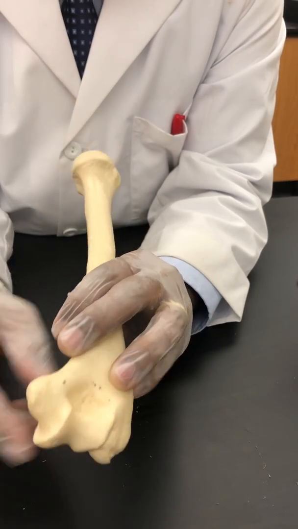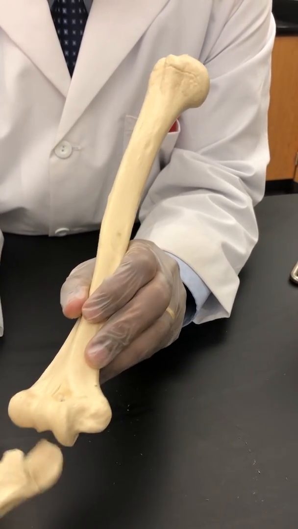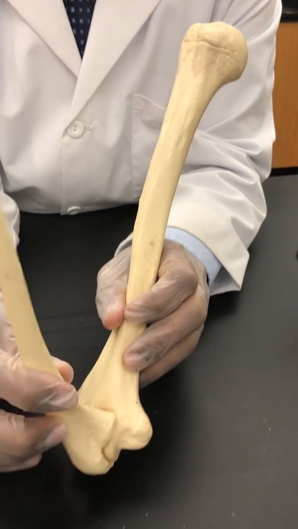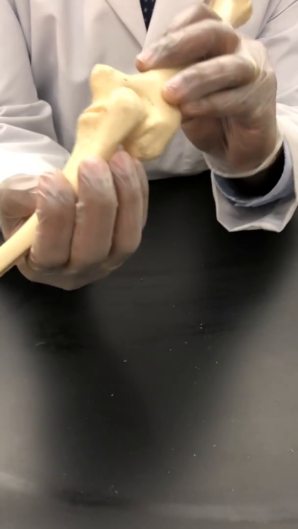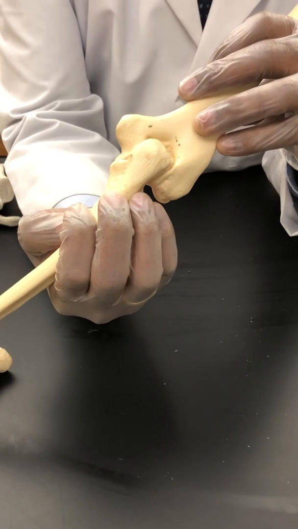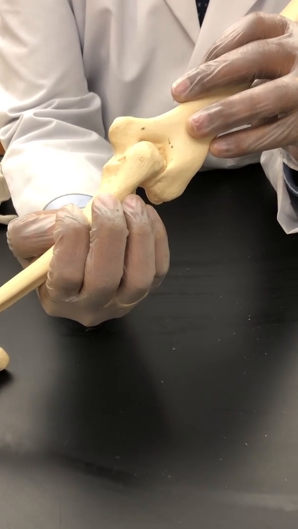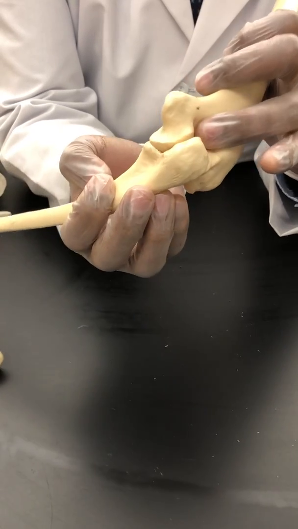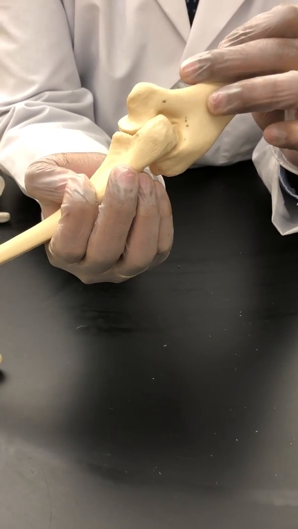On the reverse side, now if you bring the ulna again, you can see the coronoid process fitting into the coronoid fossa, but on the back side, the olecranon is fitting into the olecranon fossa. That actually locks the elbow joint. So the olecranon process fits into the fossa at the back, and that's called the olecranon fossa.